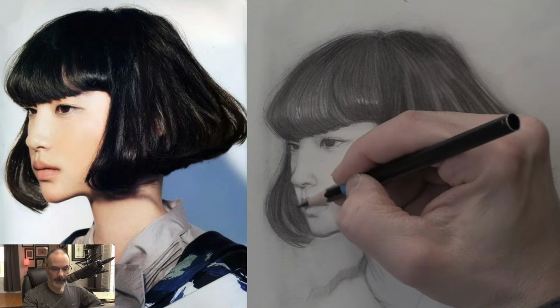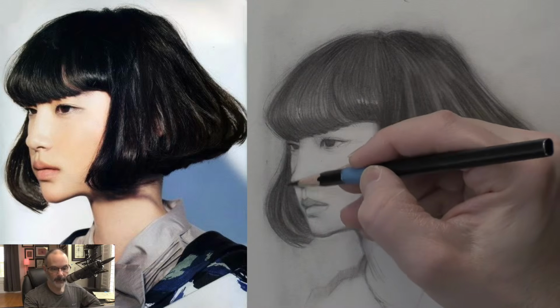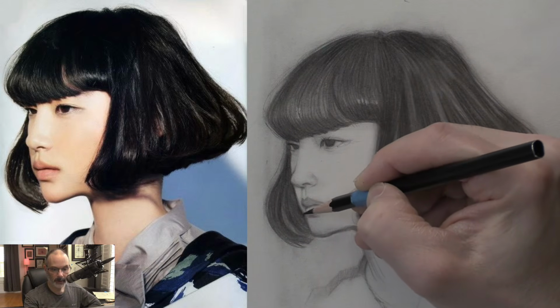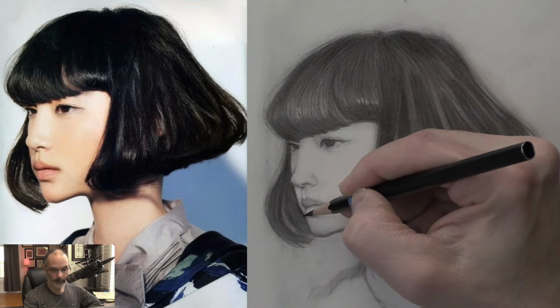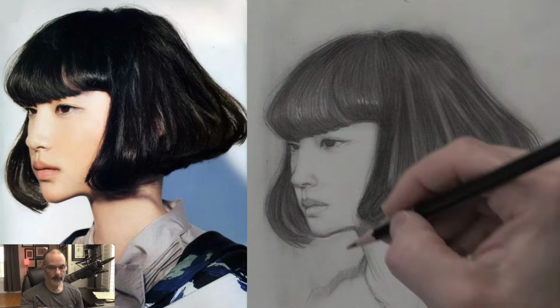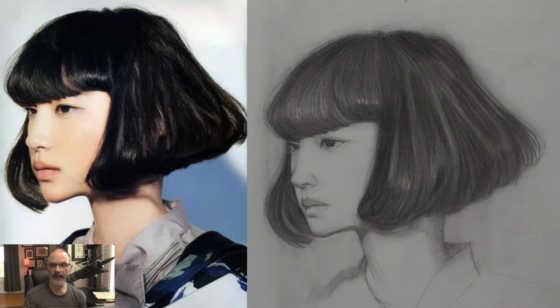If you're drawing along with me, just go darker with the hair. Darker. If you think it's dark enough, go darker still. I'm going to give this like 5 more minutes, okay?